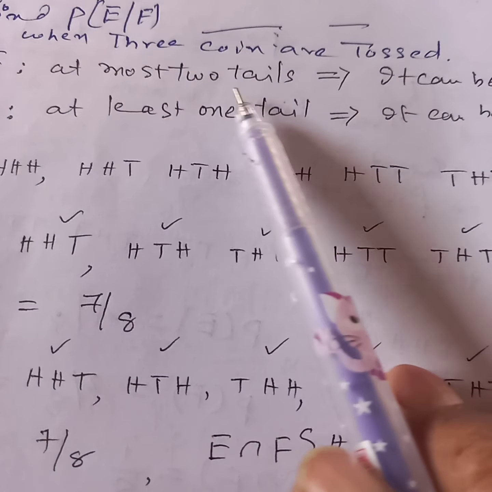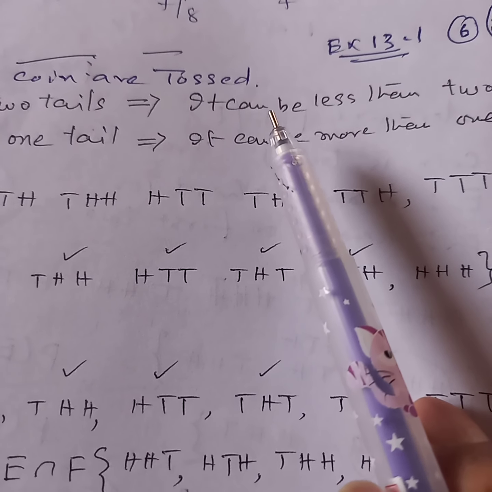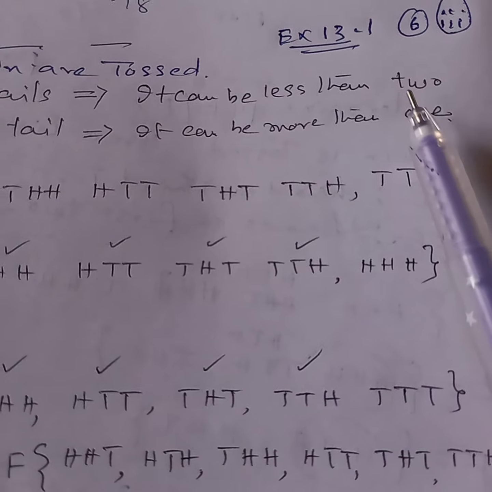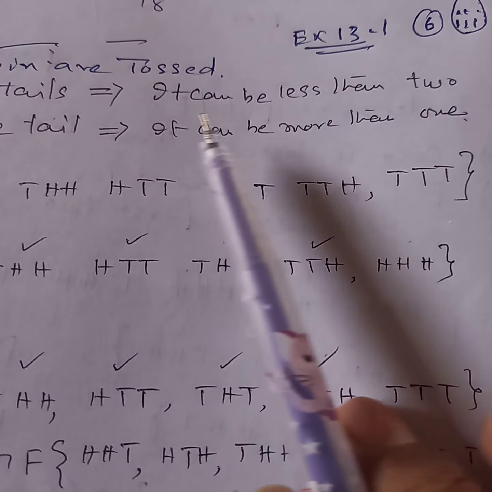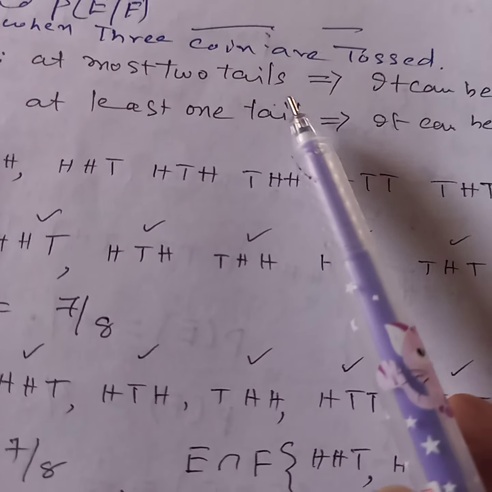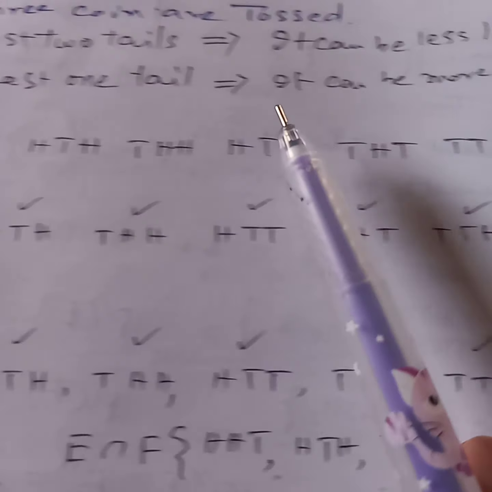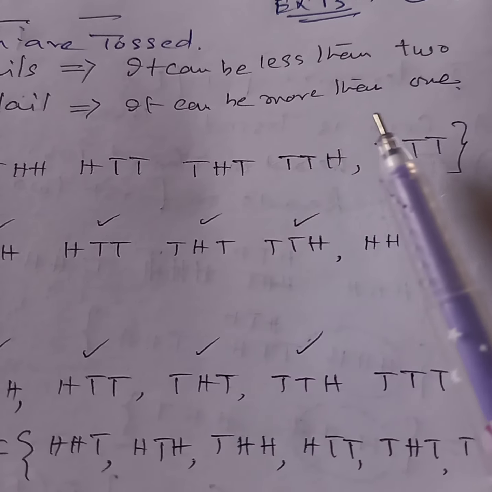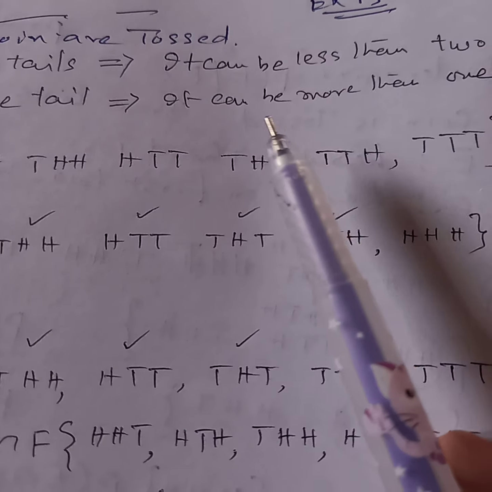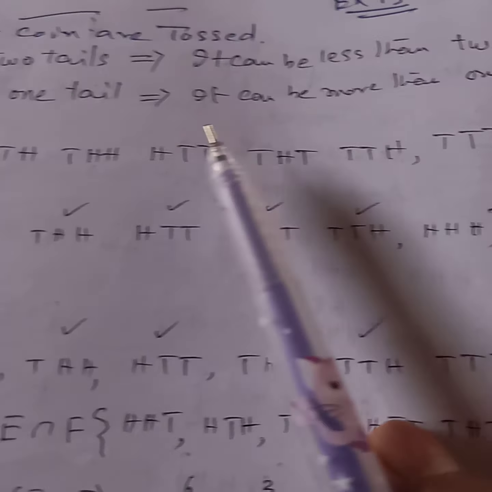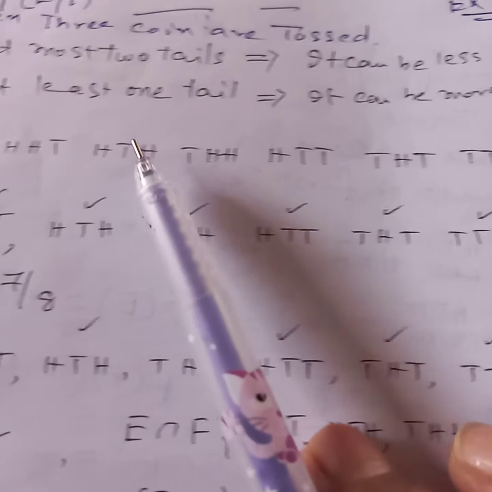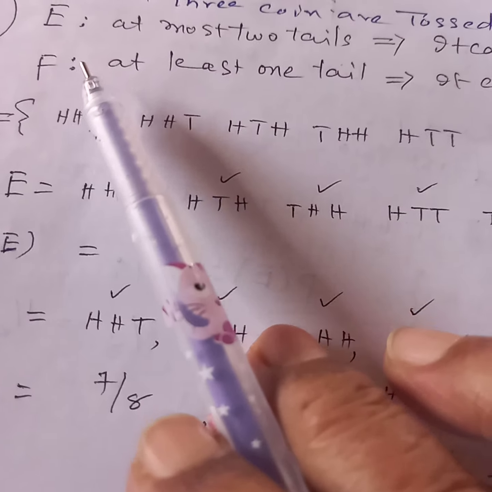At most 2 tails means it can be less than 2 also, but it should not be more than 2 tails. At least 1 tail means it can be more than 1 tail also. So, according to this rule, we will collect elements under E and F.